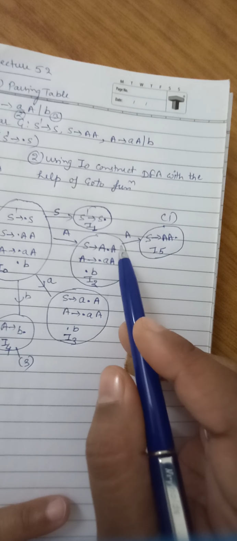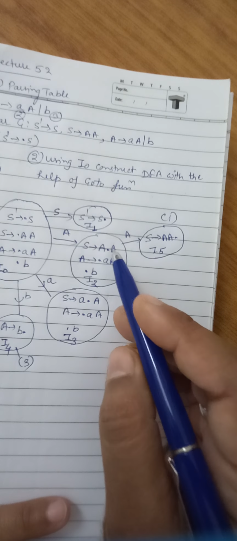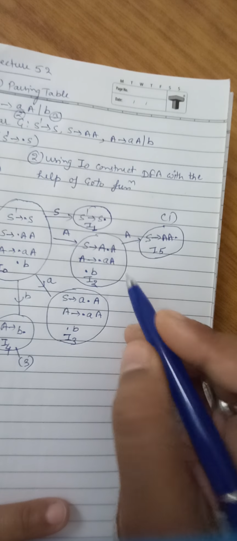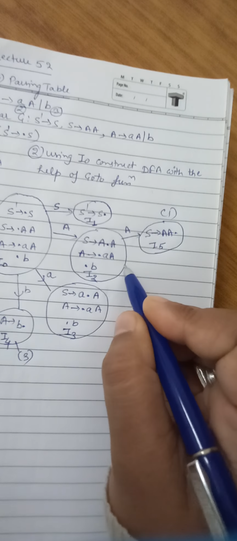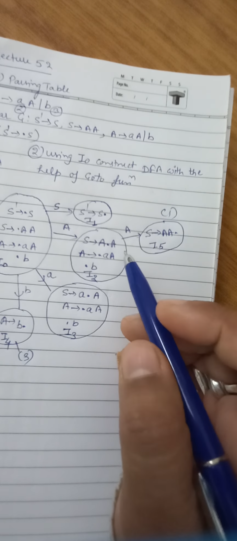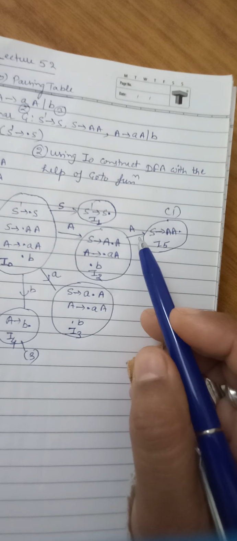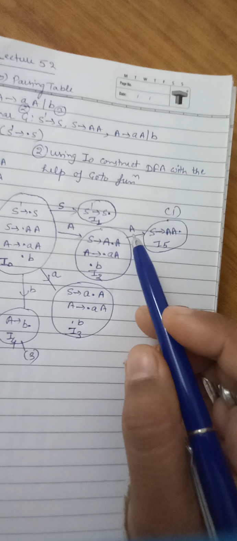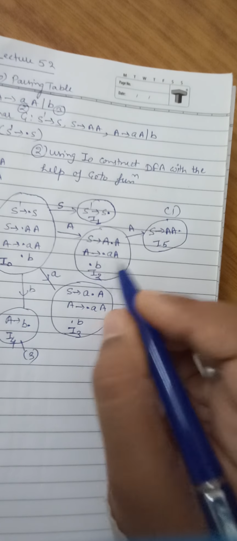This is for variable A, and if we go for b, then where will we reach? From here three transitions are possible: one for the variable A, and another for terminal b.